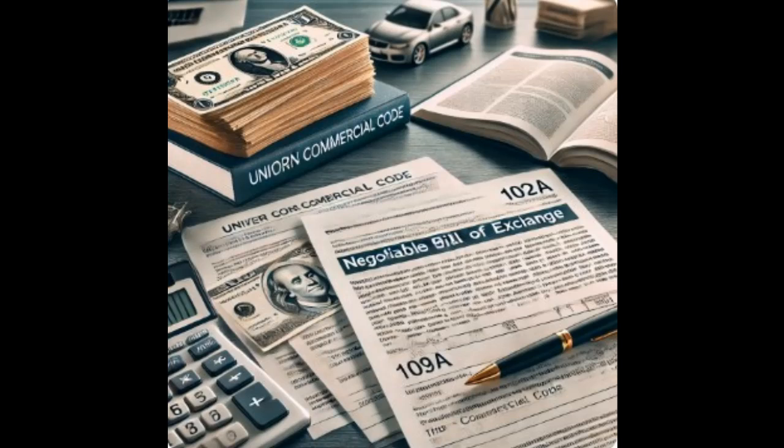6. Compliance with legal requirements. Compliance with legal requirements such as the Uniform Commercial Code, UCC, and the International Chamber of Commerce's Uniform Rules for Collections, URC, help to ensure the validity of a bill. Steps to guarantee a successful outcome of a negotiable bill of exchange.